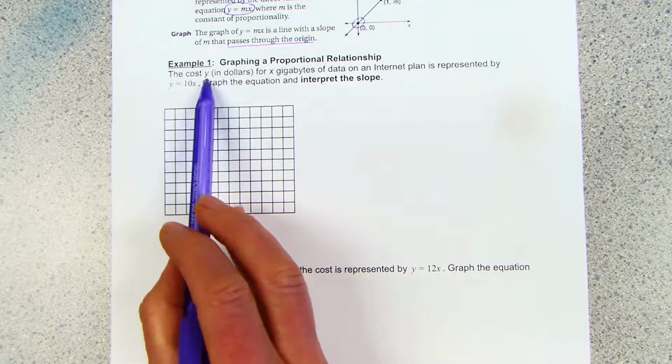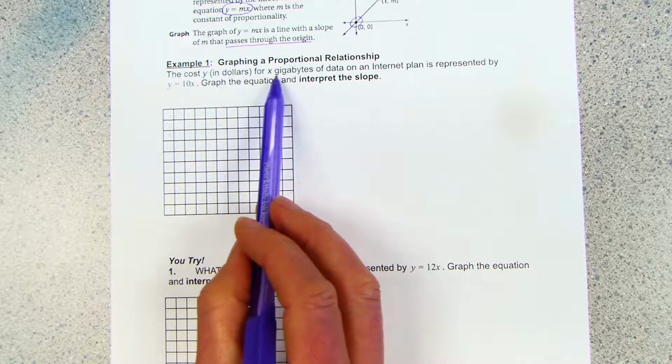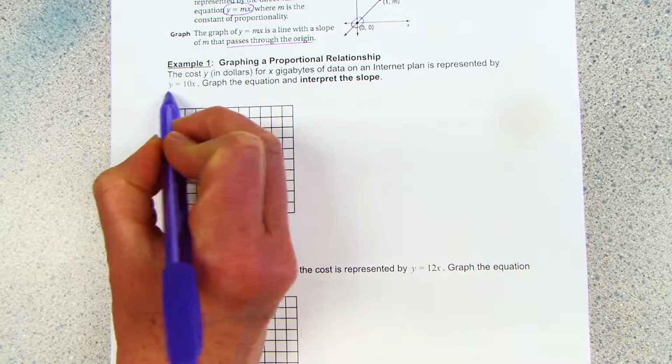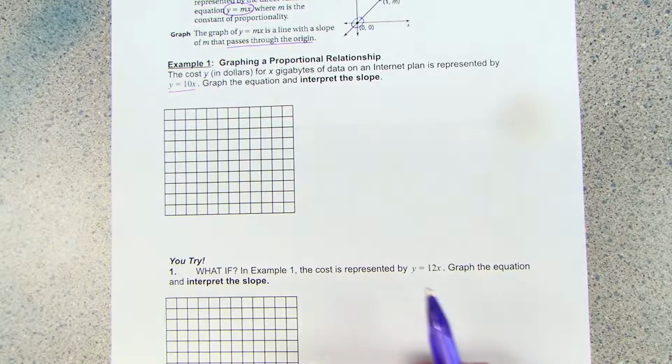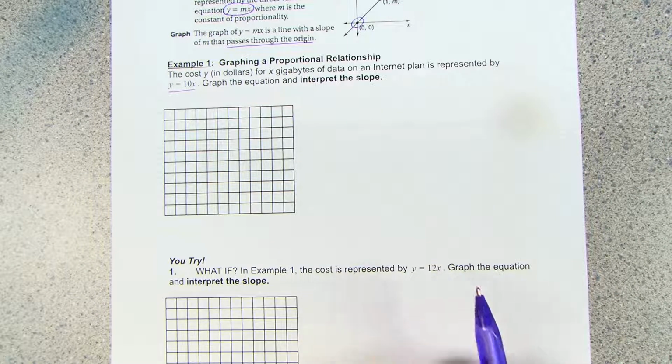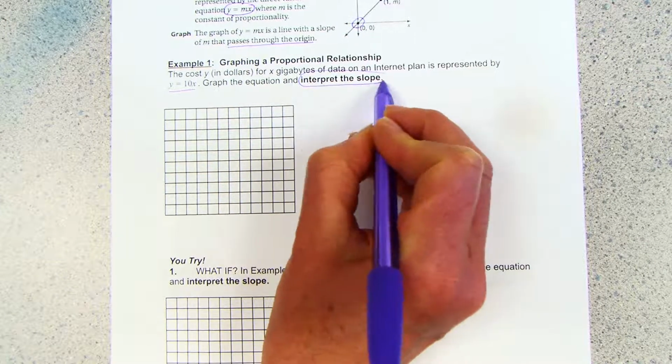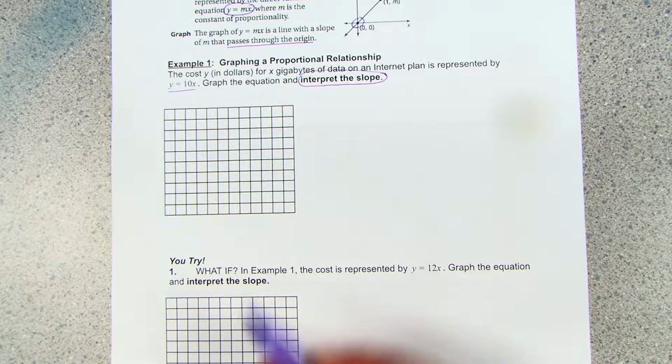The cost, y, in dollars for x gigabytes of data on an internet plan is represented by y equals 10x. We're going to graph the equation and interpret the slope. I'm going to come back to this idea a lot.